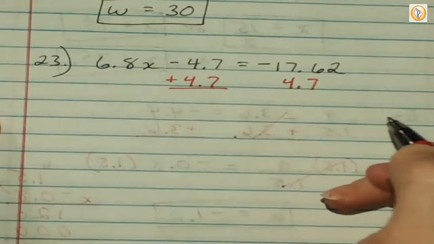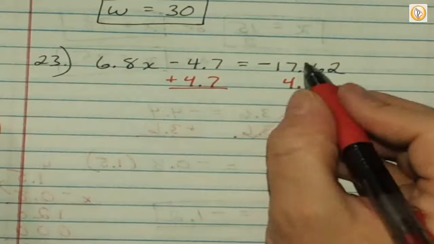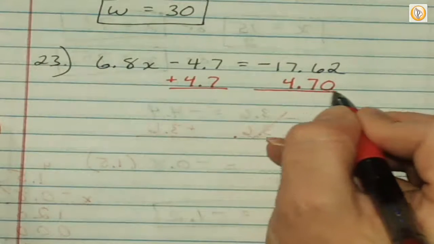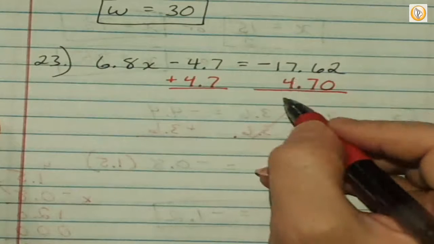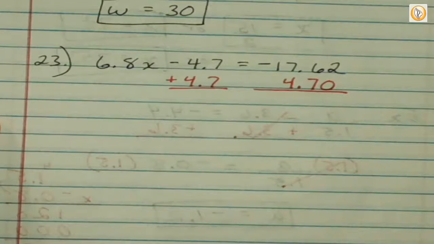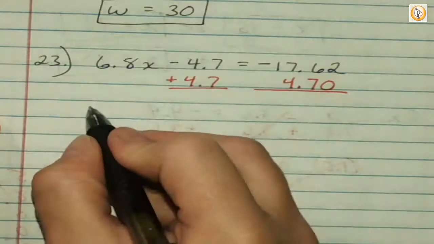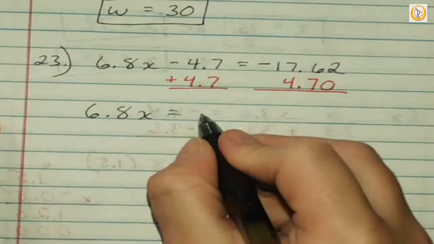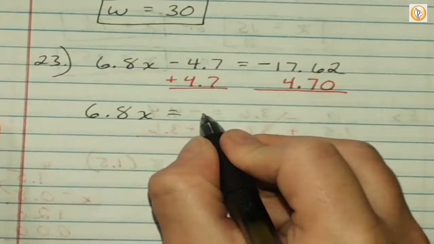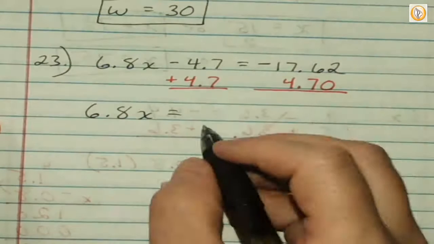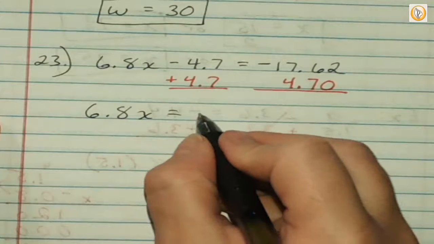Now, when we're adding and subtracting, notice you need to line up your decimals. Since I don't have anything here, I can just put in a 0. Now, if the signs are different, what do we do, add or subtract? You subtract. Okay, so then you tell me what you get. The rest of you should be working this too to make sure you understand decimals.